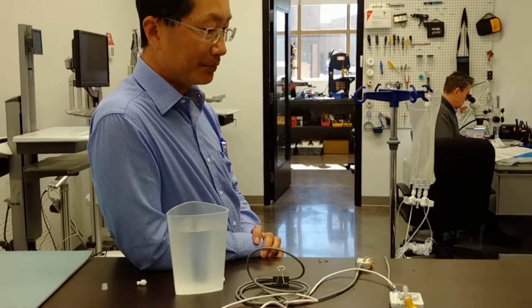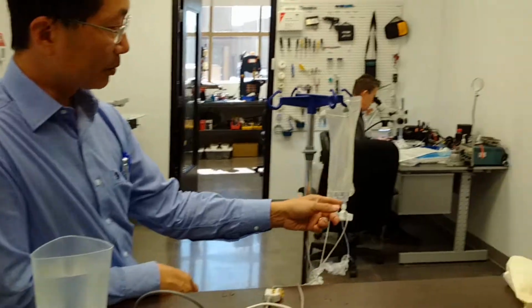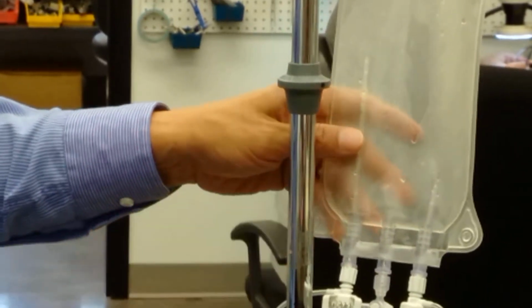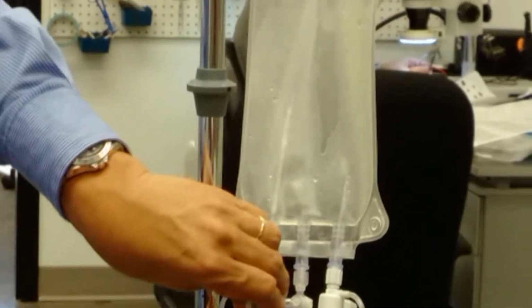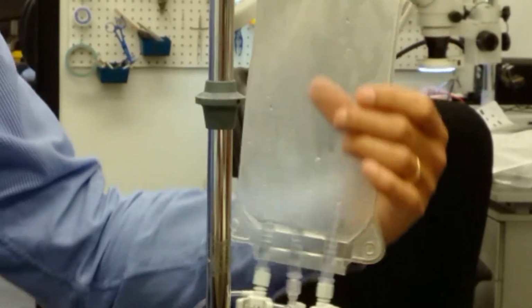We have the same setup, now separated water and air. So we've got the water catheter on the right, the air on the left. I'll put them both at the same level. Here, approximately the same level. This is kind of an air space.